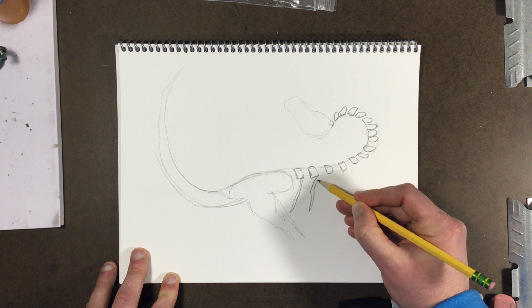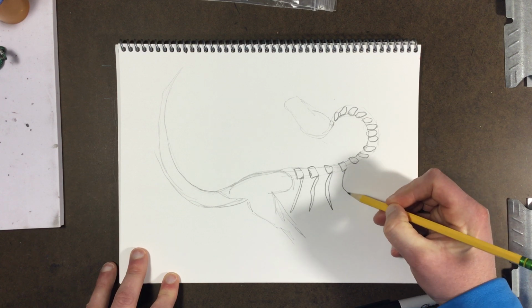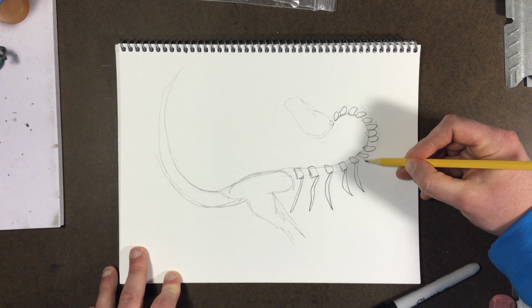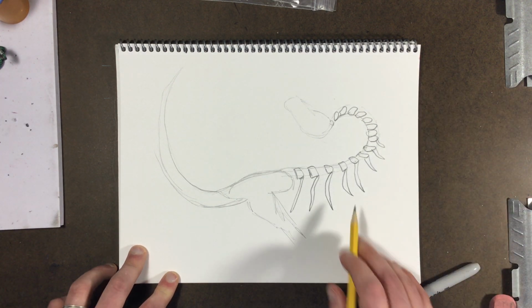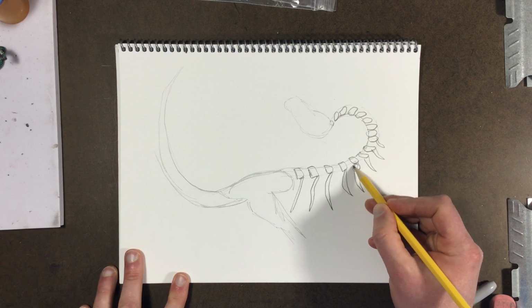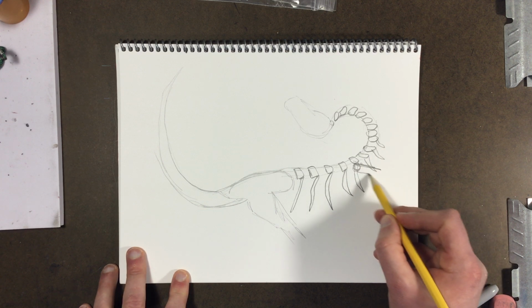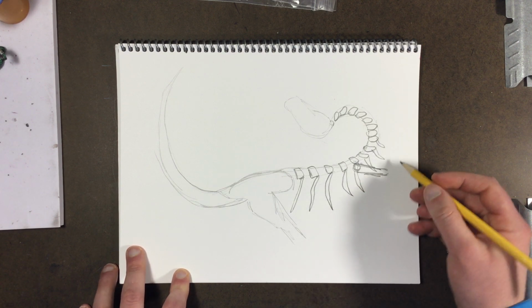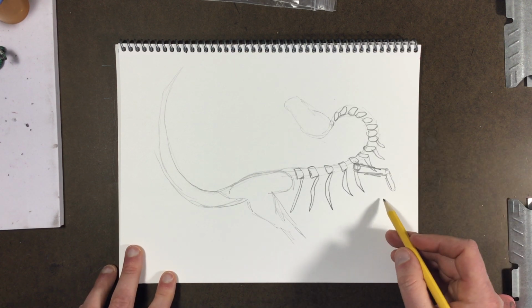Some of them are misshapen and curved. And they get smaller as they go up towards the neck. So there are the ribs. Now we'll put the arm in. The arm is attached to one of the spine parts right here, and it goes out straight, just like that. So there's the arm. And this dinosaur's arm kind of just ends like that.